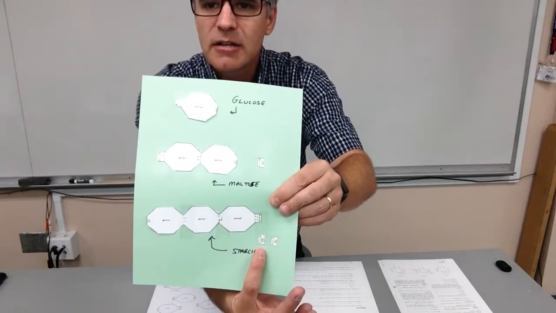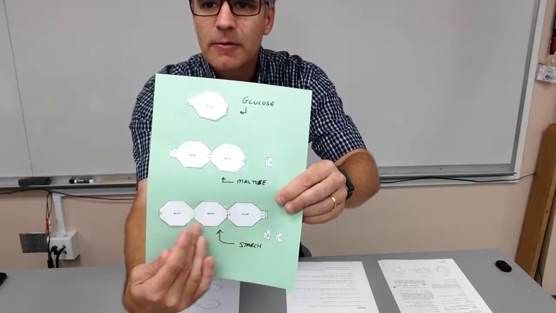Then it's going to talk about polysaccharides. So if you go through the polysaccharides portion, it's going to ask you to build a chain of three, which we're going to call starch here. But I did that, and notice that I also have two water molecules here now. So basically I get a water molecule for every bond I had to make.